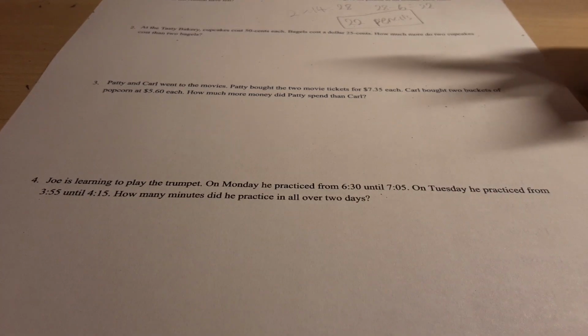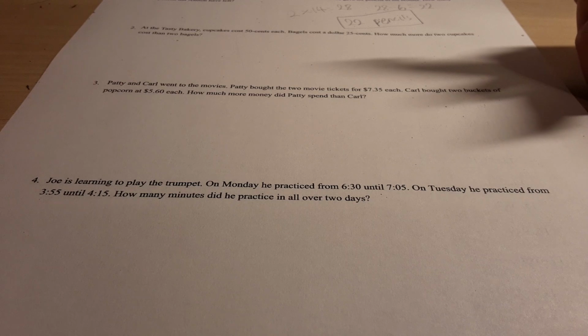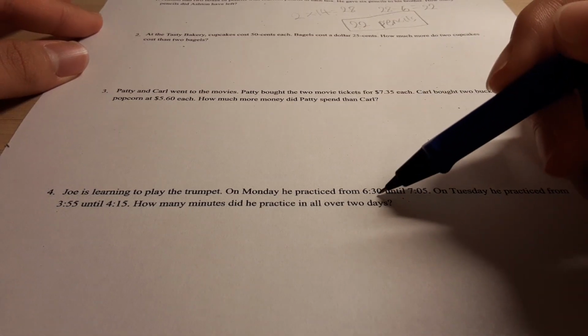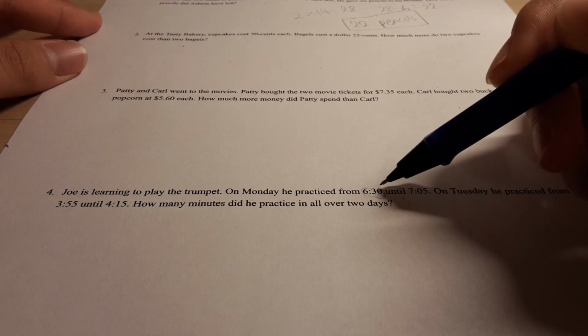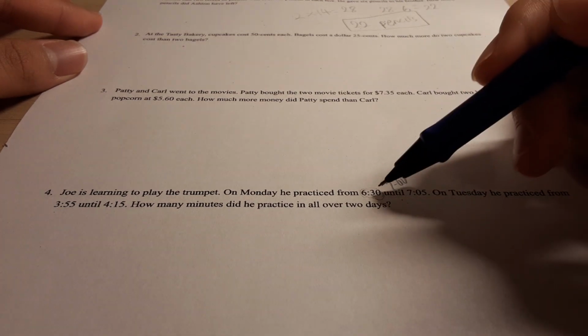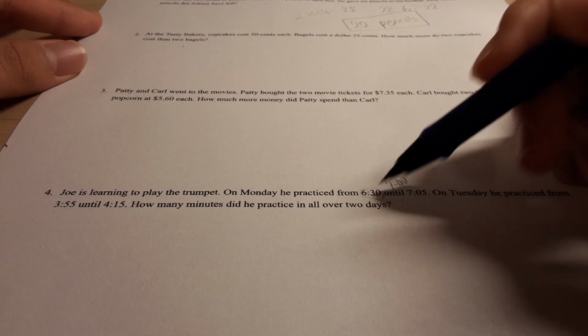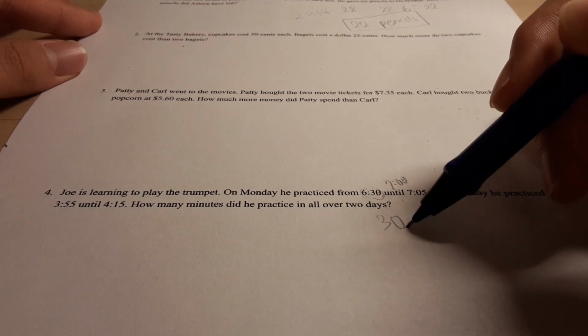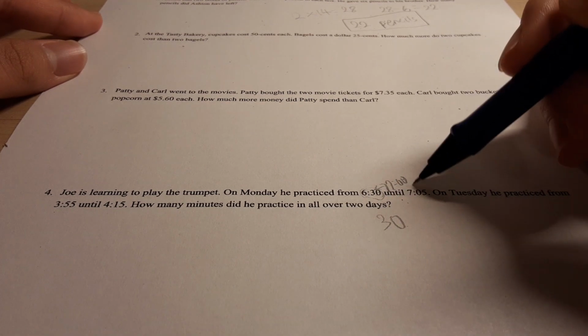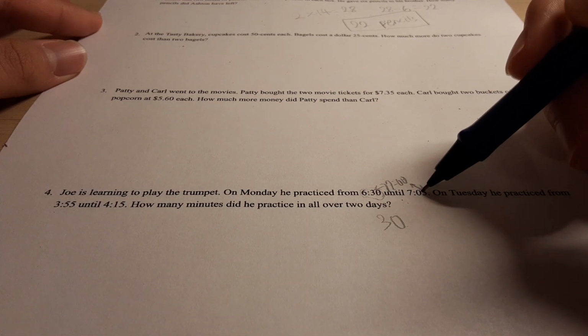So to find the number of minutes he practiced on Monday, this might be a little tricky, but you can find how many minutes are between 6:30 and 7. There are 30 minutes between 6:30 and 7, and then how many minutes are there between 7 and 7:05?